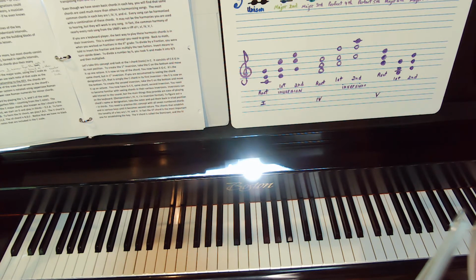Now, you can establish the sound of any key by playing 1, 4, 5, 1, 4, 5, 1. When you hear those chords, it establishes the sequence or the sound of that key in your head. It's important to know this, and it's important for you to know the 1, 4, and 5 of every key that you're going to be playing in.